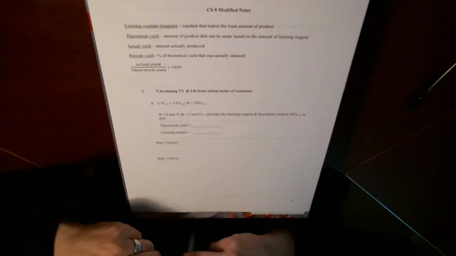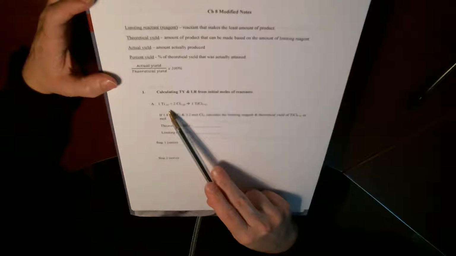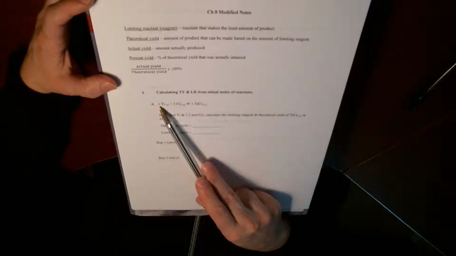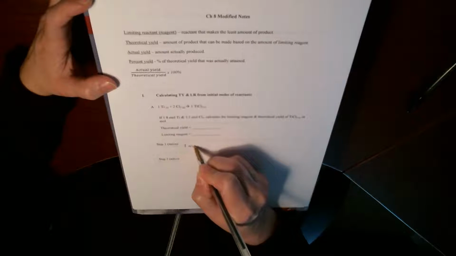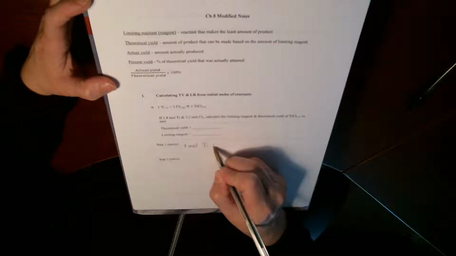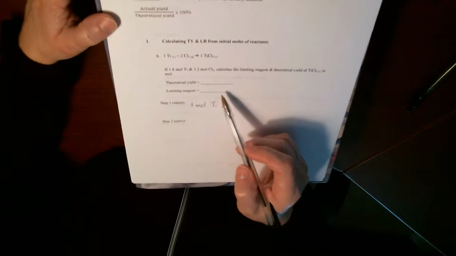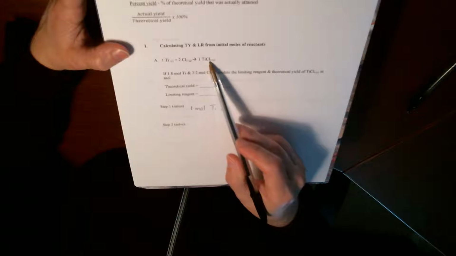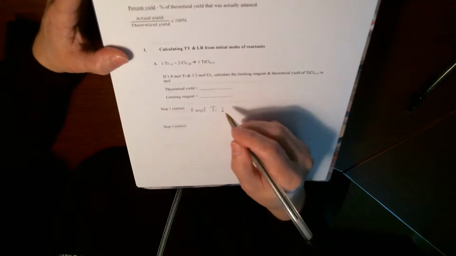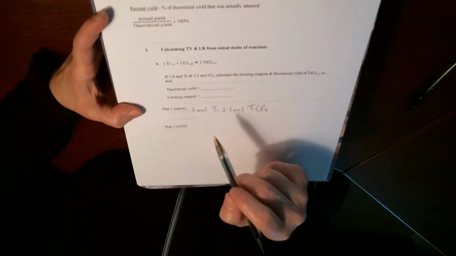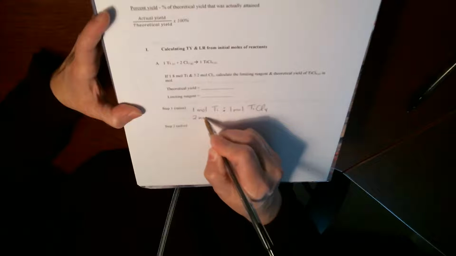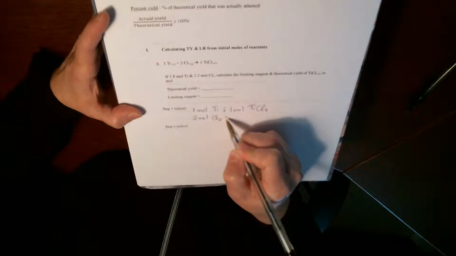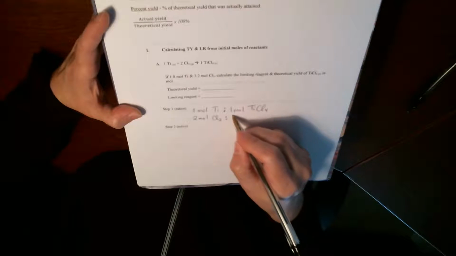So on step 1, what we're going to do is write the ratios. And so that's from the original equation here. So it says I have 1 mole of titanium, and it's a ratio. So for every 1 mole of titanium, I have 1 mole of the product, the titanium chloride. And then the other is I have 2 moles of this chlorine gas, and it's hard to see, but that's Cl2. So I have 2 moles of chlorine for every 1 mole of product.